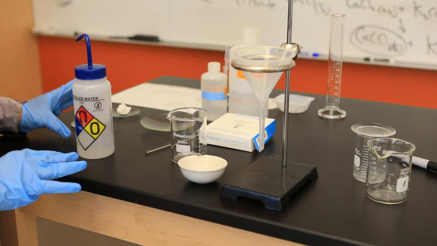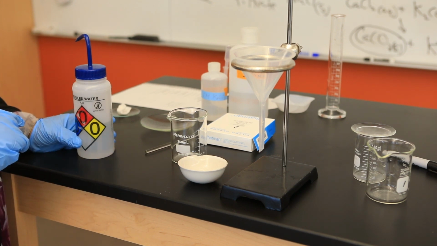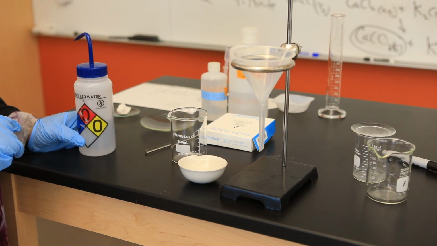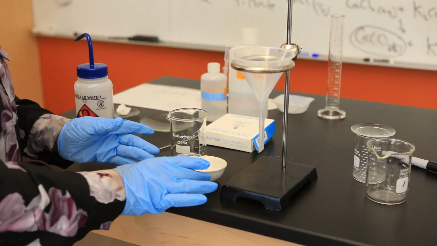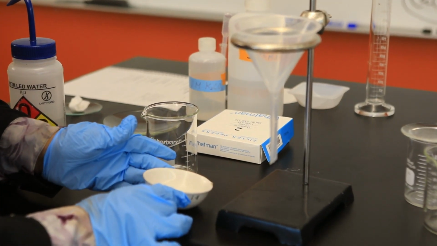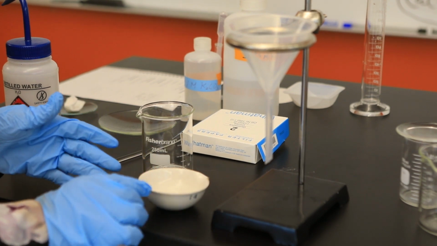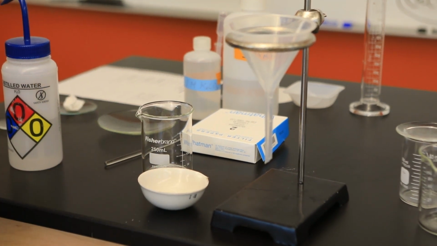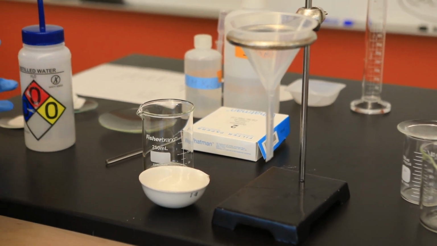I'm letting it settle for a few minutes because I'm trying my best to avoid removing any of the calcium carbonate. Maybe some sand will transfer over when I decant, but in this part of the experiment, no matter how hard you try, calcium carbonate is a bit challenging to recover.